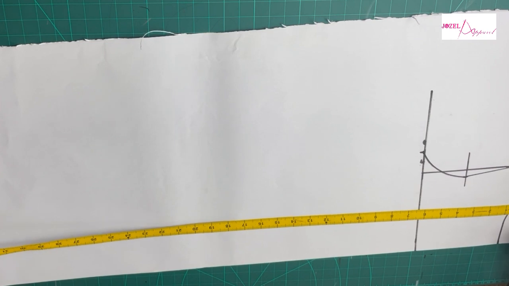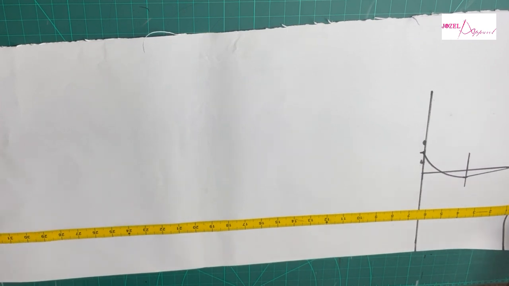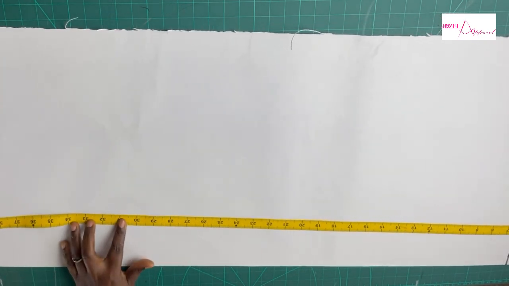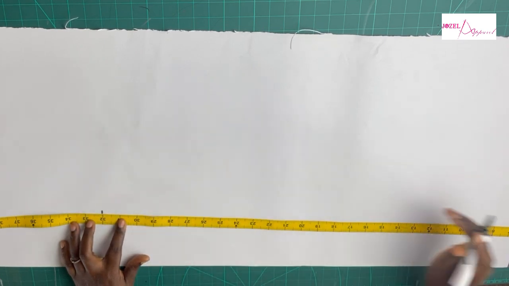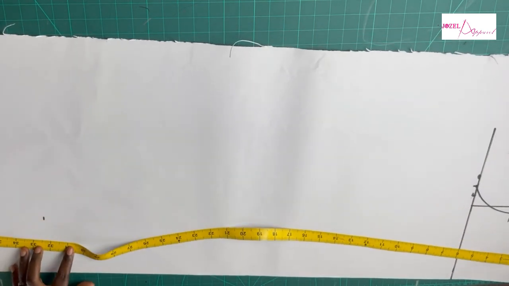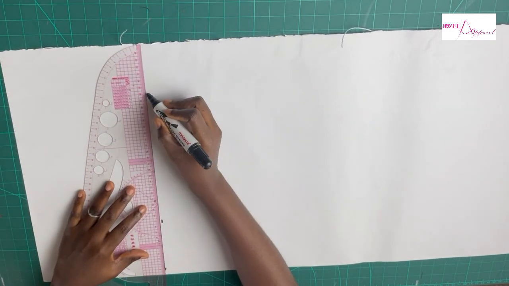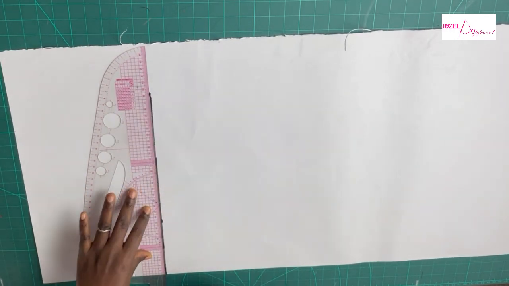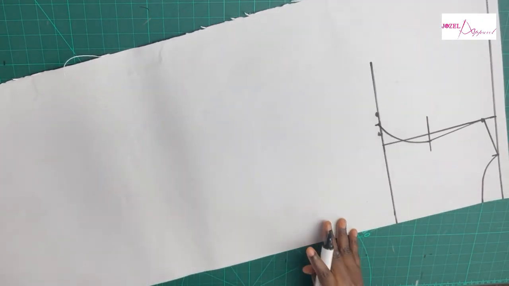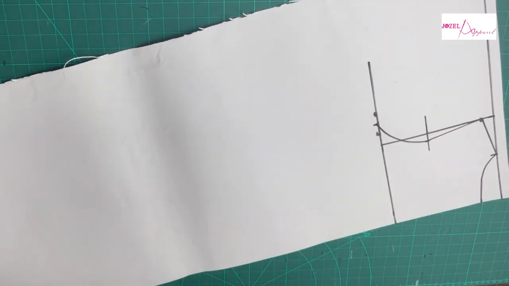So our dress length is 32 inches. I'm going to go ahead and measure 32 inches on this pattern, mark it across, and then draw a reference line on the hem of this dress this way. So we are basically repeating what we did to the front onto the back pattern.